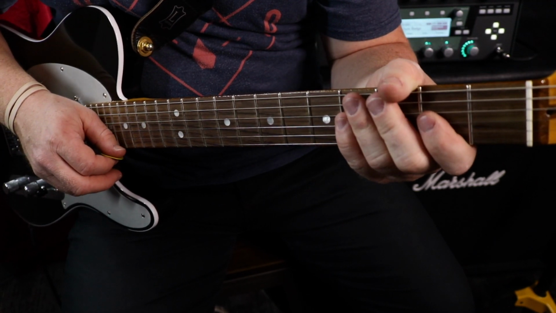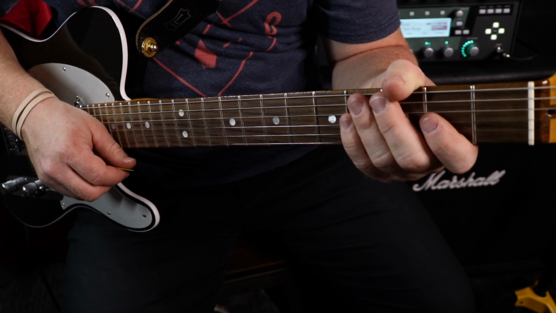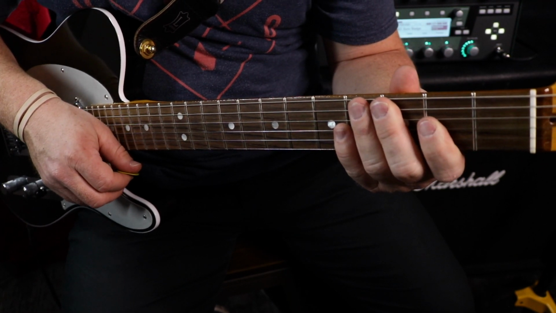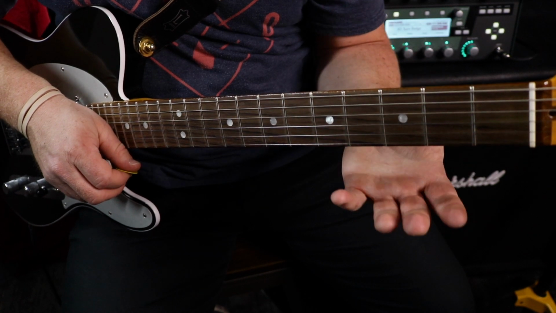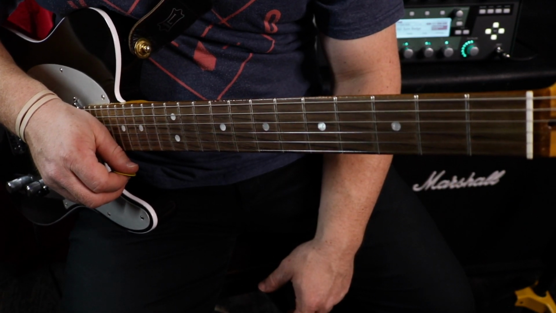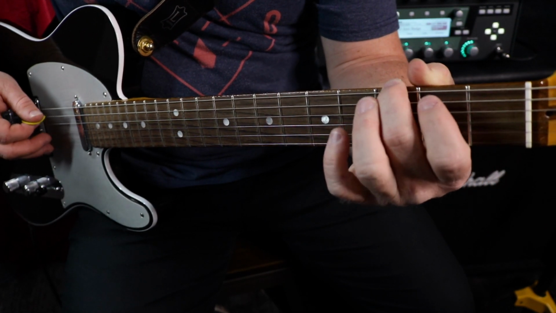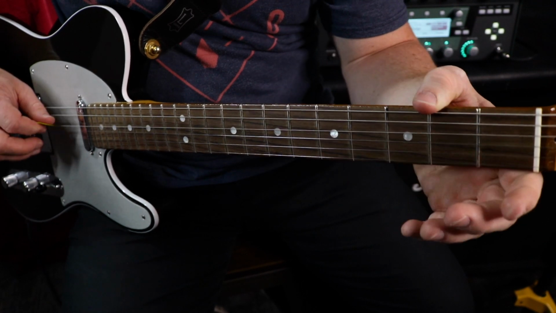Right? So if you spend a little bit of time starting to learn where these individual notes are, you can start to use these really simple arpeggio shapes on 2 strings or 3 strings. So let's look at that. For example, with our G chord, the notes that we are going to have are G, B, and D.